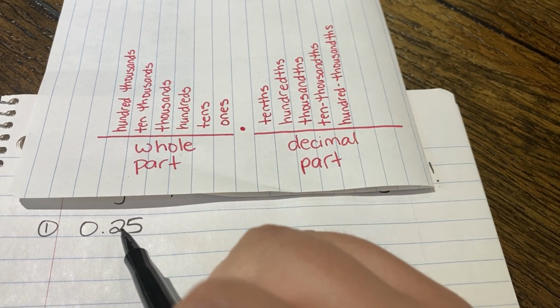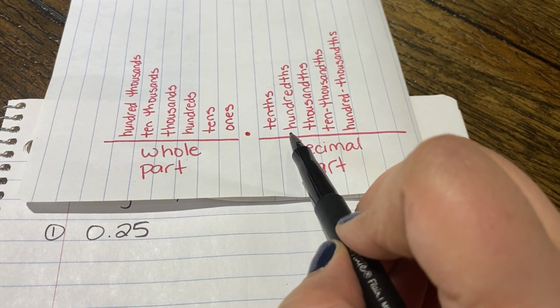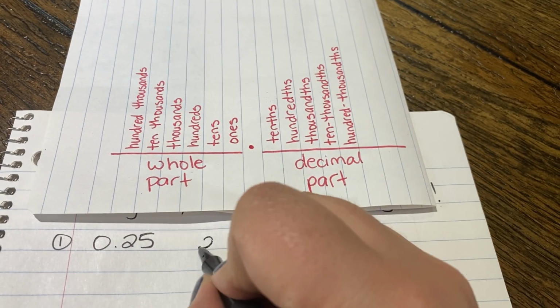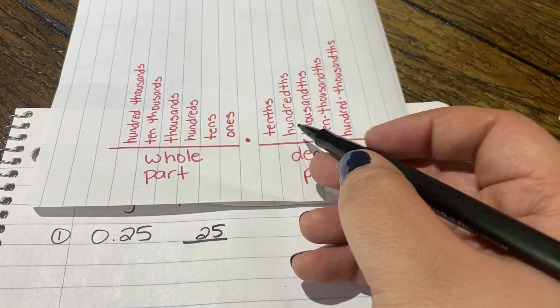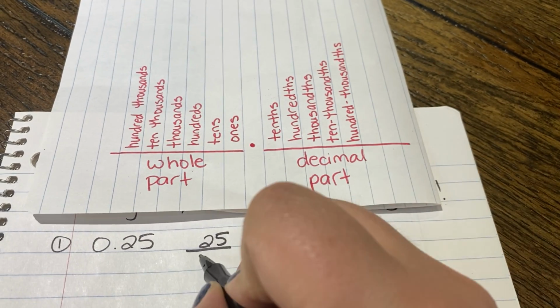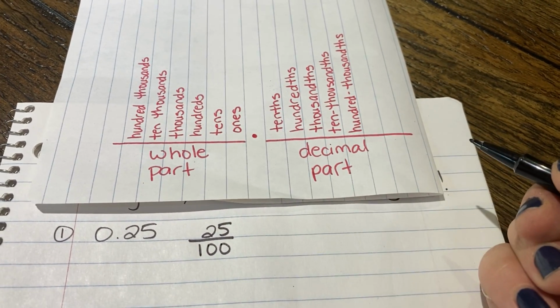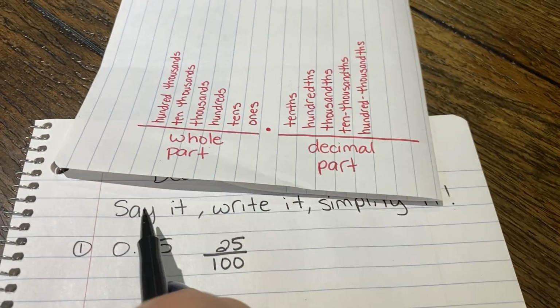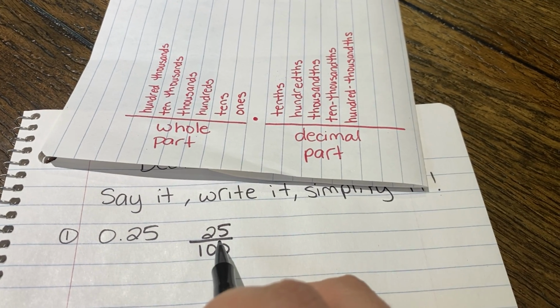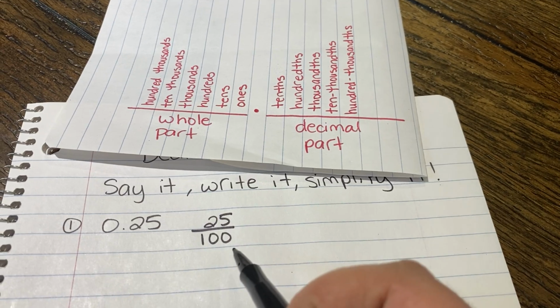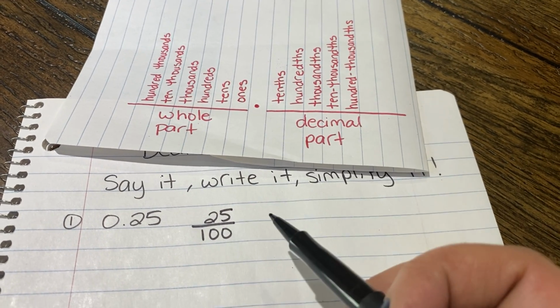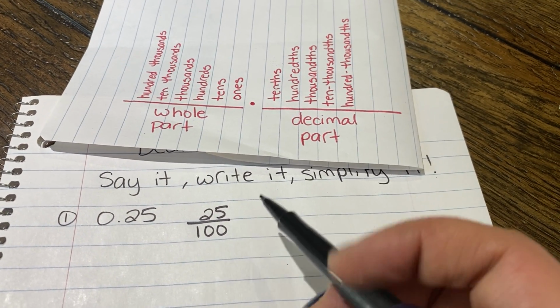So in this case, we have 25. The 5 is in the hundredths place, so we're going to simply say 25, and then whatever the place value was, which in this case is hundredths. So we're going to put a 100. Okay, so we said it, we wrote it. Now we need to simplify it, because again, this is not in simplest form. We need to make sure we simplify or reduce the fraction always.